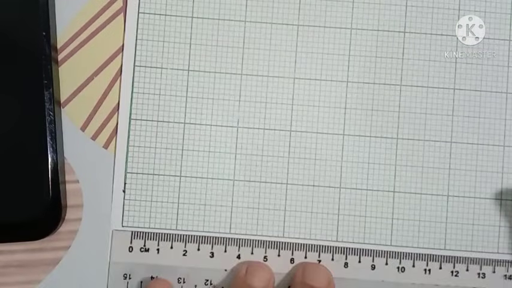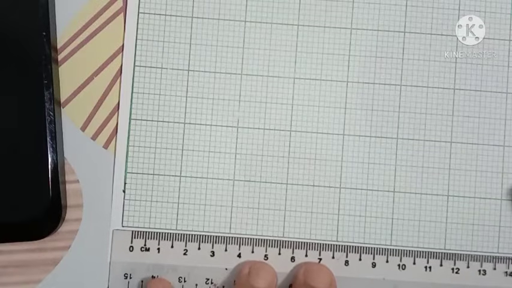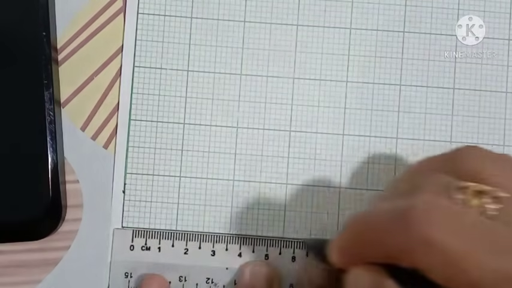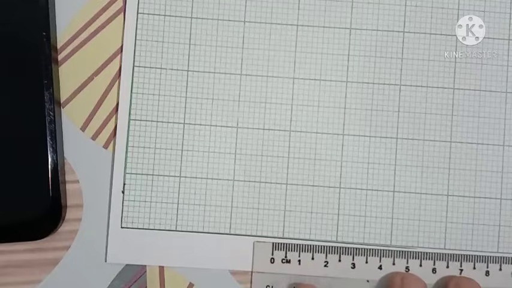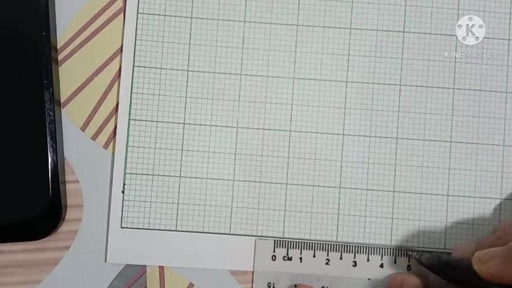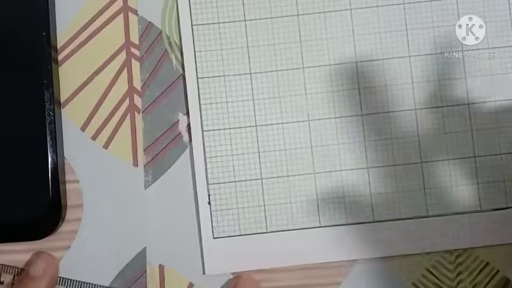Must start from 0, both axes. Don't jump to 20. For example, on the x-axis, because the data start from 20, you cannot just jump, you must start from 0. And then the scale must be uniform.